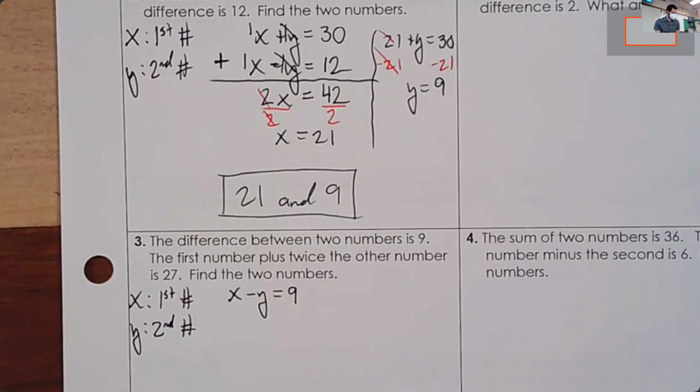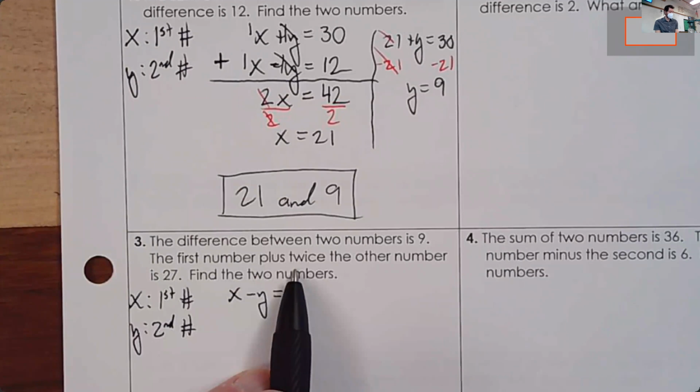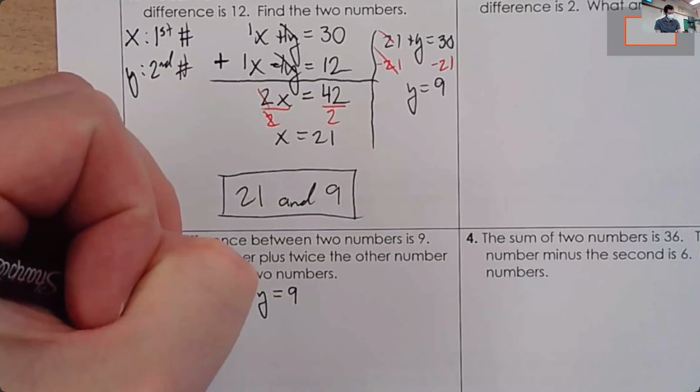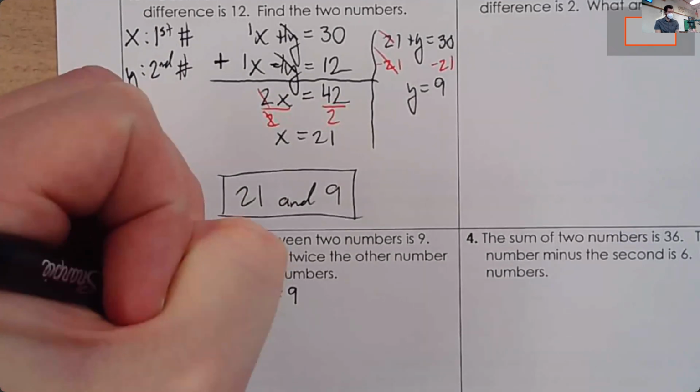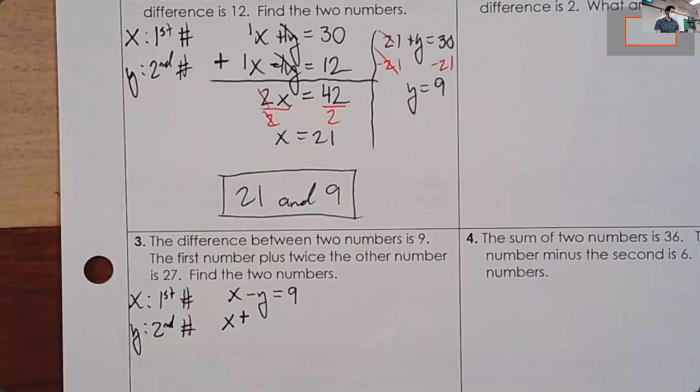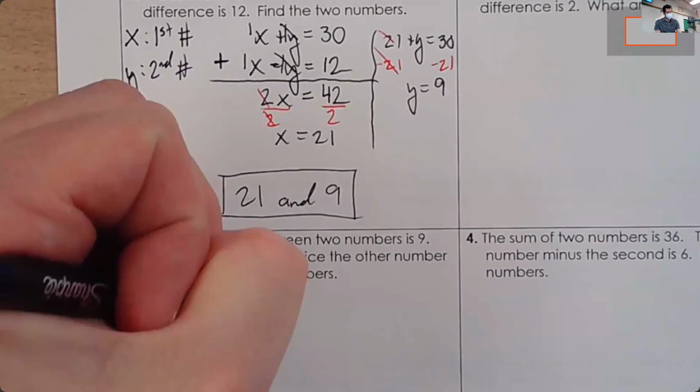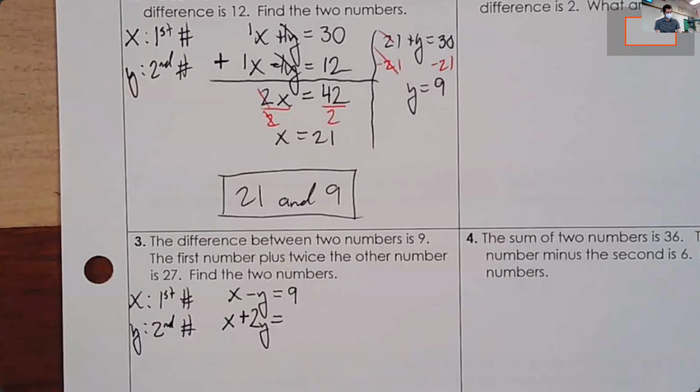Now the second equation, it's a little bit more challenging this time. It says the first number plus twice the other number is 27. So the first number, x, plus twice the other number means 2 times the other number. The other number is y, so that'd be 2 times y. Is means equals, and then 27. So it looks a lot more challenging, but if we break it down word by word, first number x plus twice the other number, 2 times y, equals 27.